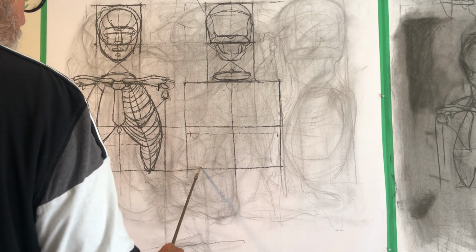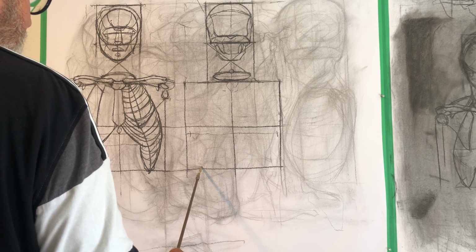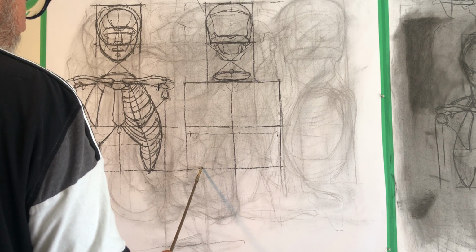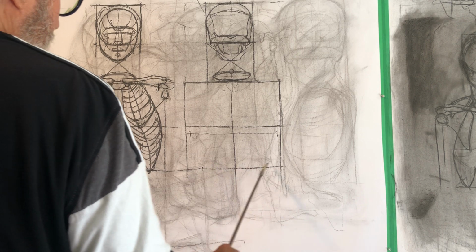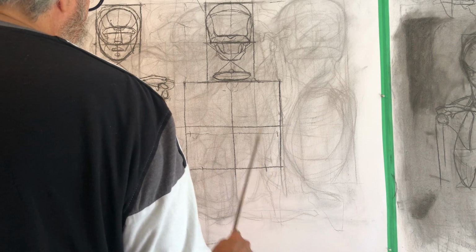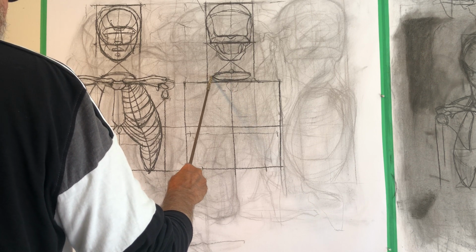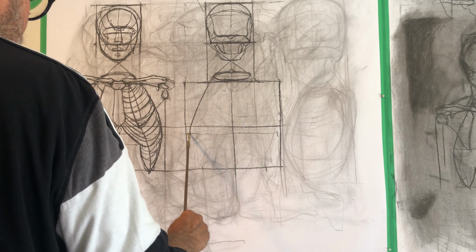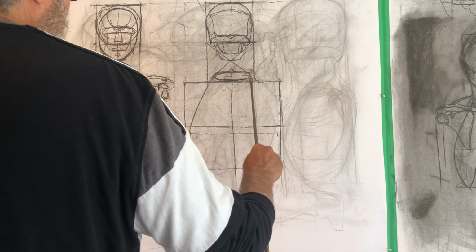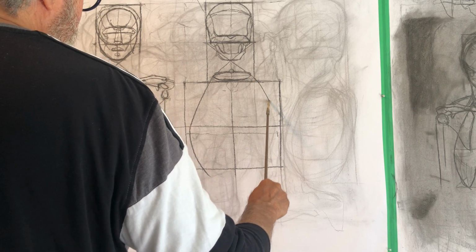So now we know our 10th rib is going to be about here on this side, of course. And so now take from your ellipse the widest point here and just begin to work with your construction. And so we're going to do the same on the other side.